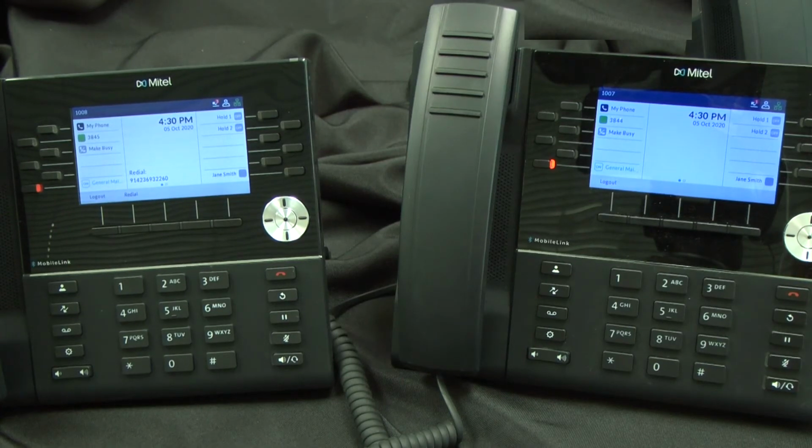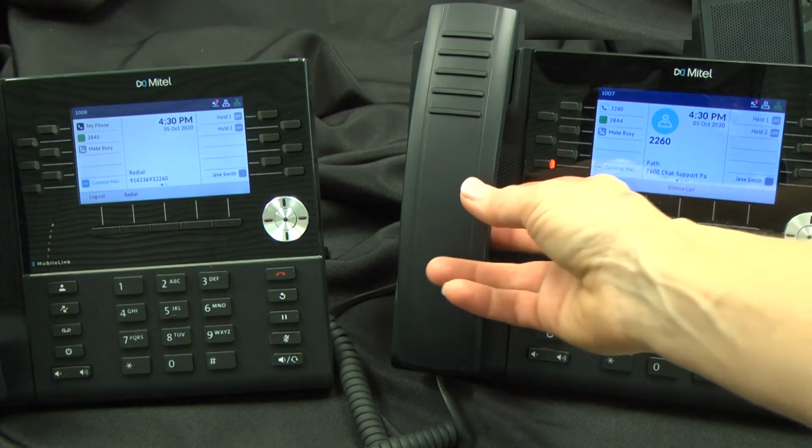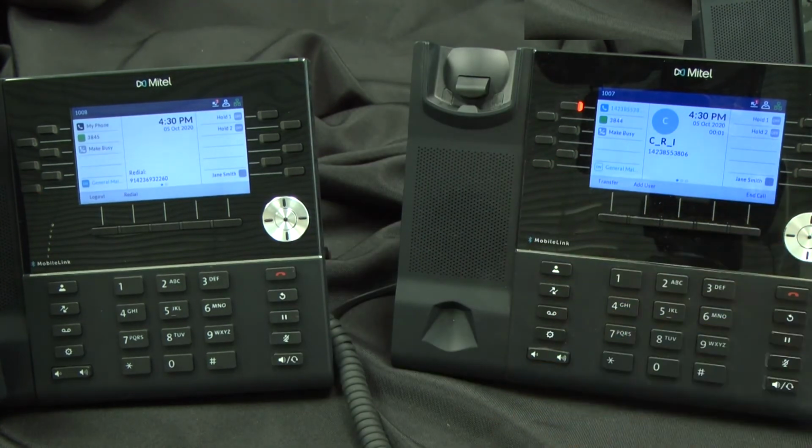So our phones are logged into ACD. We see that we have Make Busy on the screen. If a call were to come in through the ACD path, it's going to hit these phones. So I'm going to go ahead and place a call. And see, it's ringing here because this phone has been in idle mode the longest. So I'm going to answer the phone. And I now have the caller. If a secondary call came in, it would hit this phone over here.